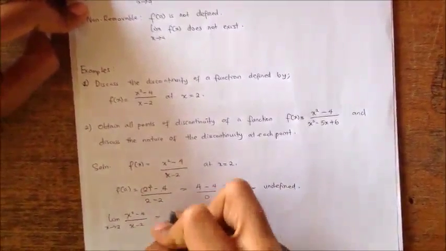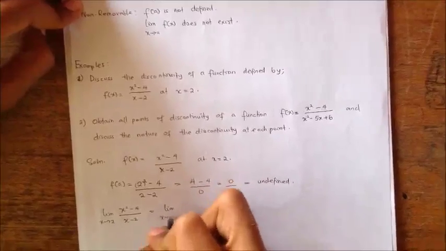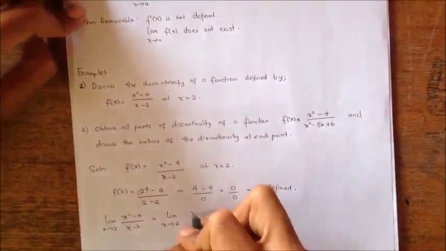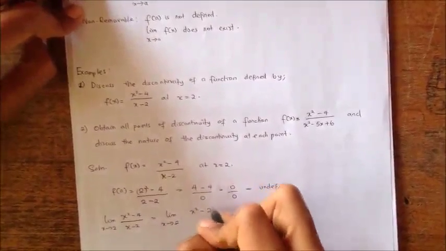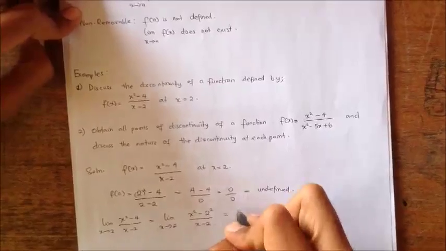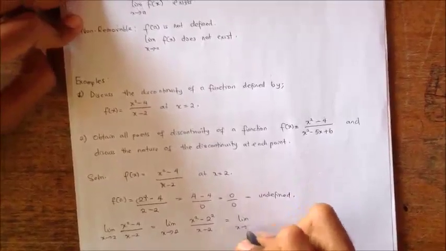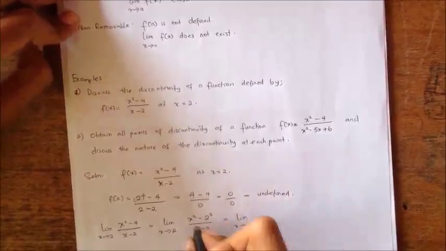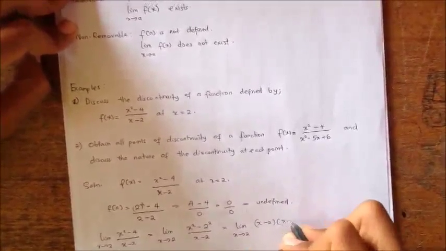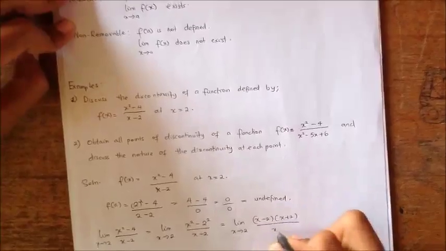From here, I can see that my x squared minus 4, I can write as x squared minus 2 squared, divided by x minus 2, which is the same as the limit as x tends to 2 of, this is the difference of two squares, so I can just write this as x minus 2 into x plus 2, all divided by x minus 2.